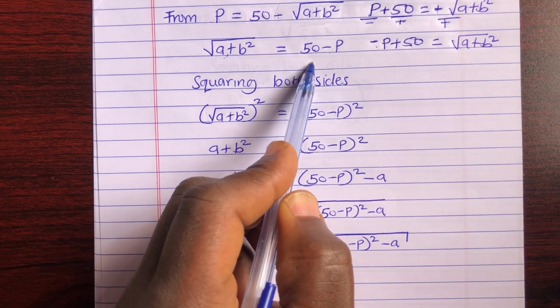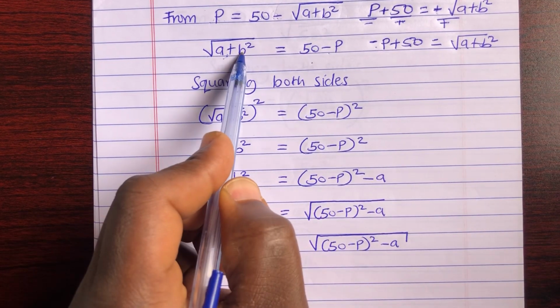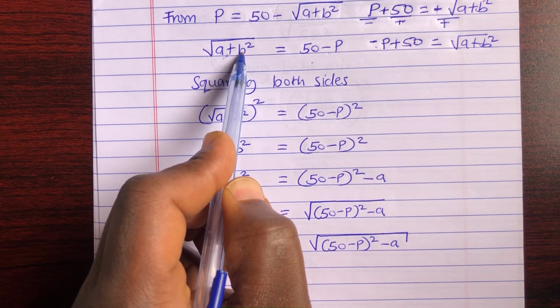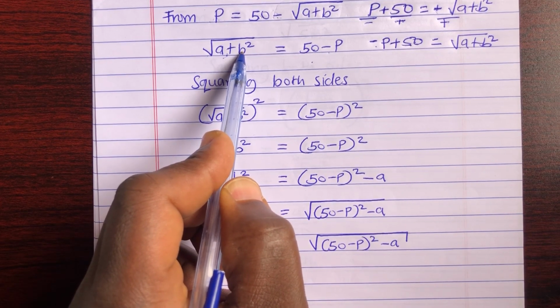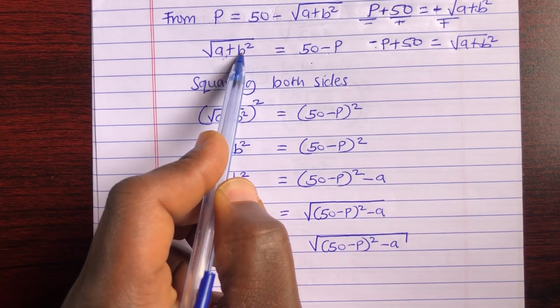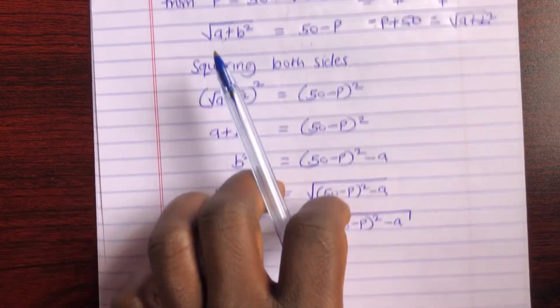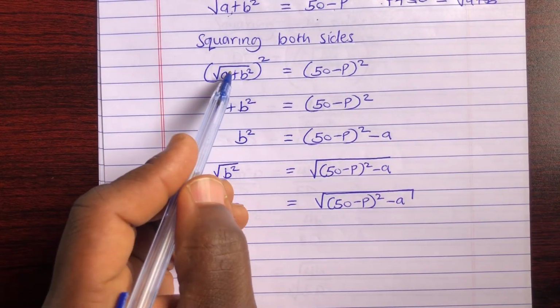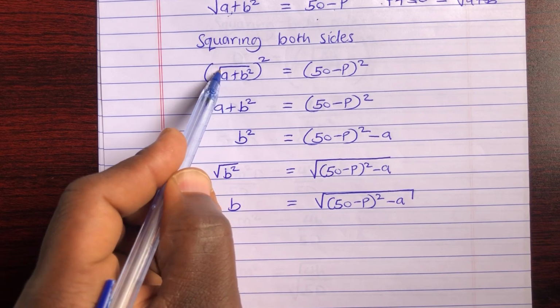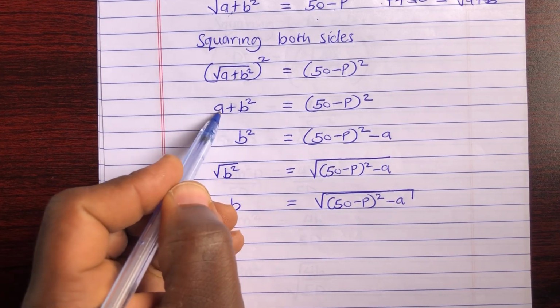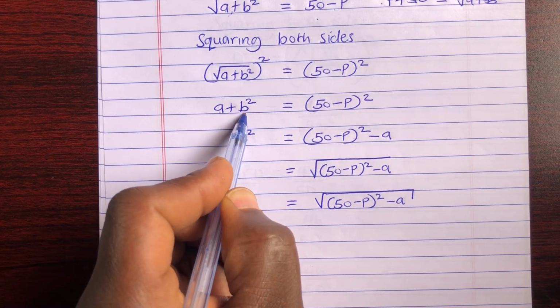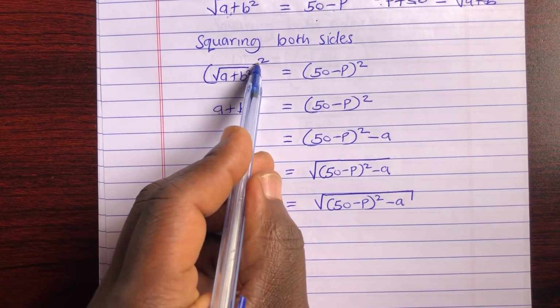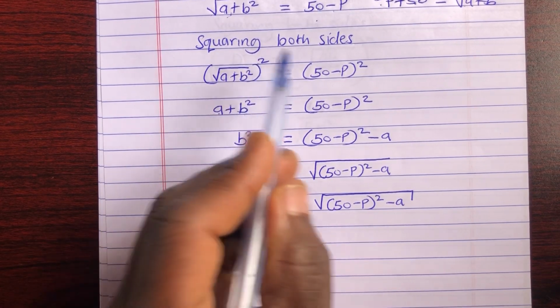Remember, our aim is to make B the subject, but that B is under a square root, which can only be taken away by squaring. So the squaring will help us reduce the square root, so that we end up with A plus B squared. But as we are squaring, this has to be done on both sides.